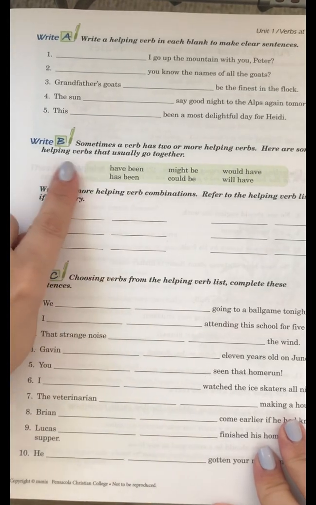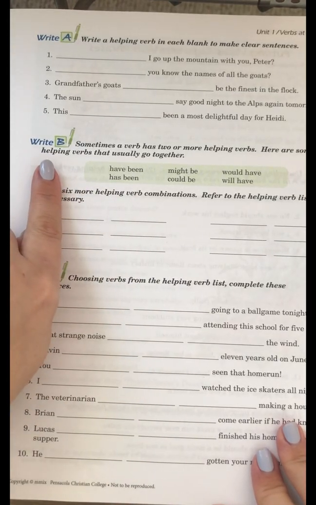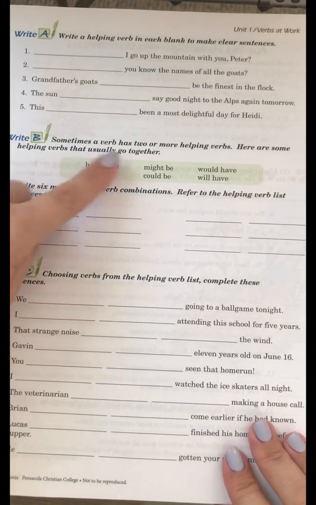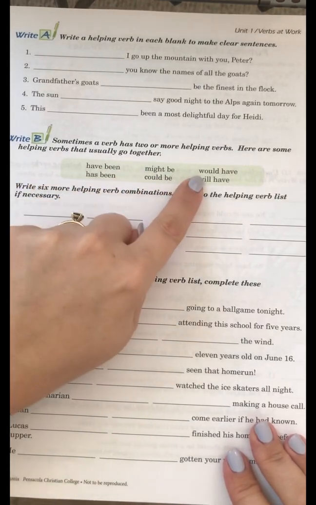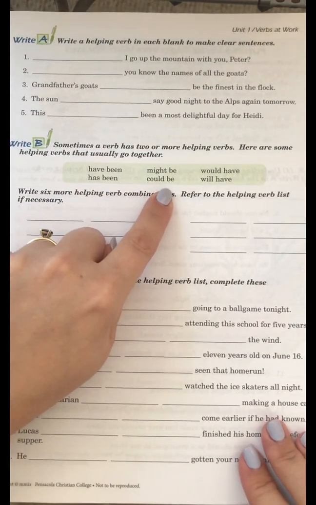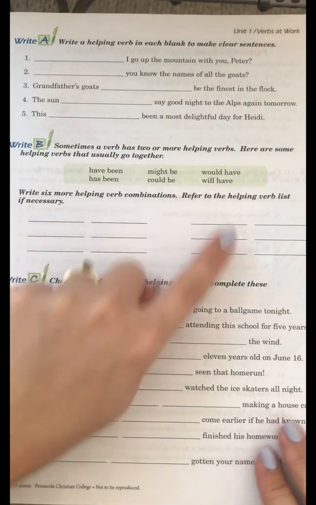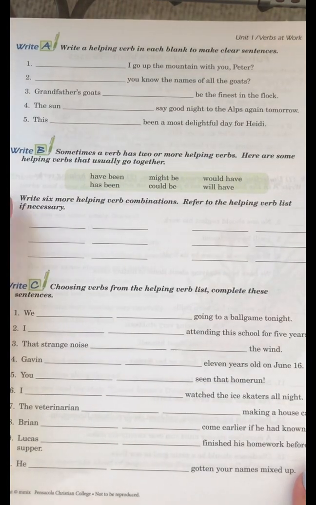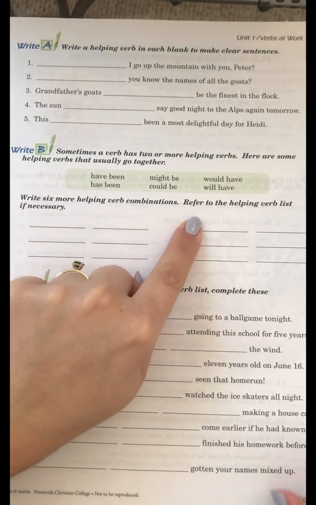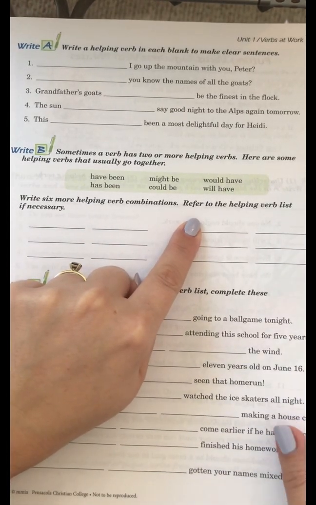It says here are some helping verbs that usually go together. So we have been, might be, would have, has been, could be, and will have. It says here to write 6 more helping verb combinations and to refer to the helping verb list if necessary.